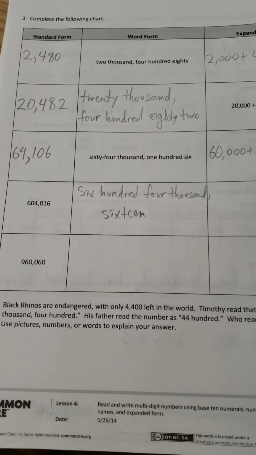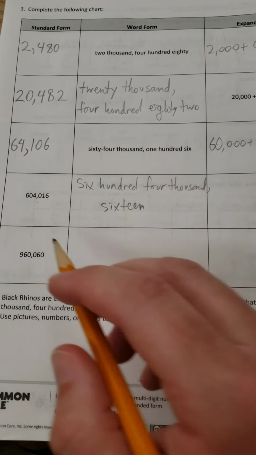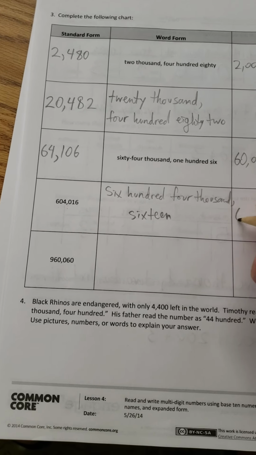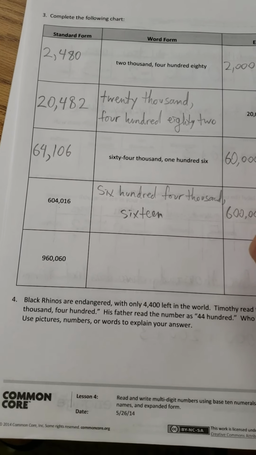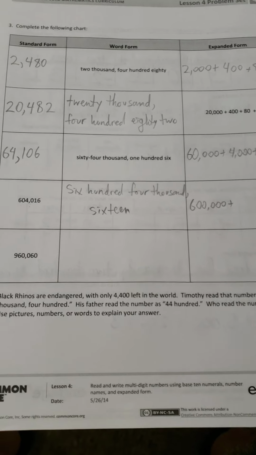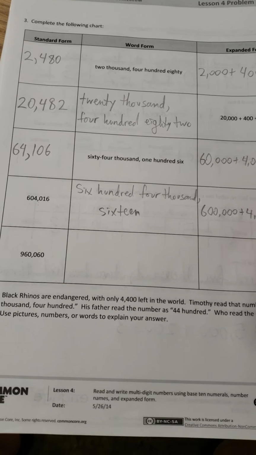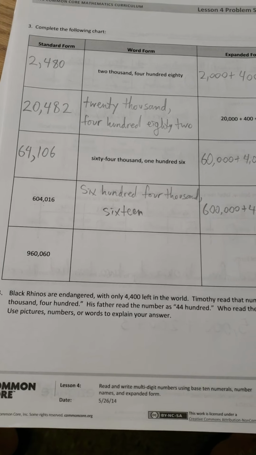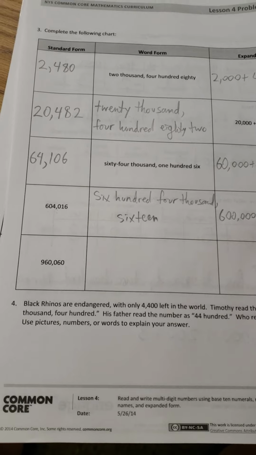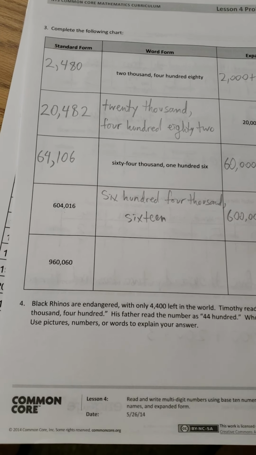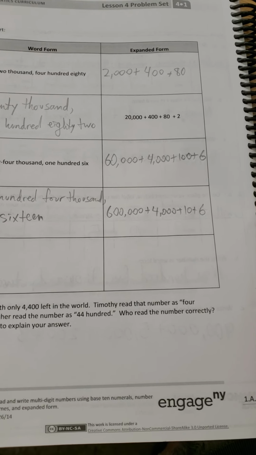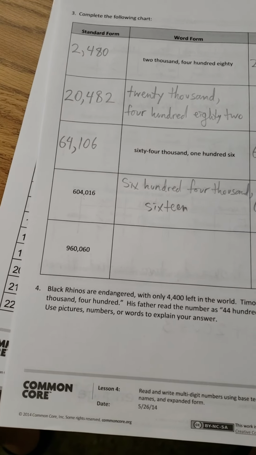So in the 100,000 spot, we have a 6. So that's a 6 with, we're going to put 1, 2, 3, 4, 5 zeros after it. Plus, nothing in the 10,000s, 4 in the thousands, so 4,000, plus, nothing in the hundreds, 1 in the 10s, so 10, and then 6 in the ones, 6. Sorry, you couldn't see that. So I wrote 600,000 plus 4,000 plus 10 plus 6.